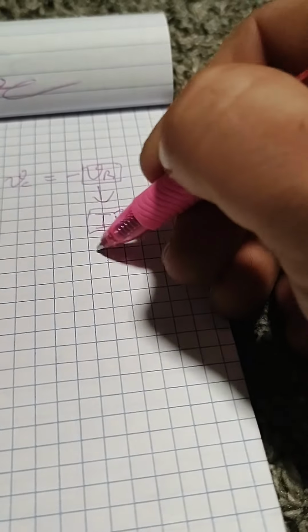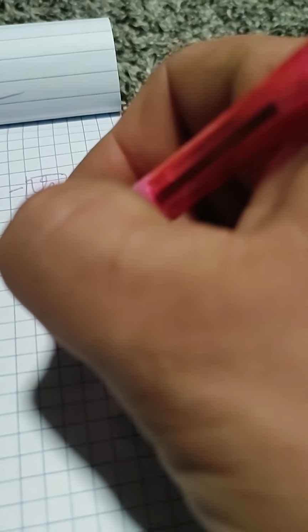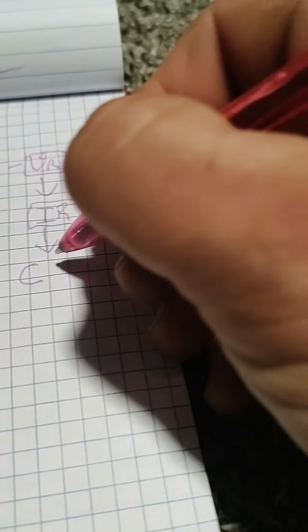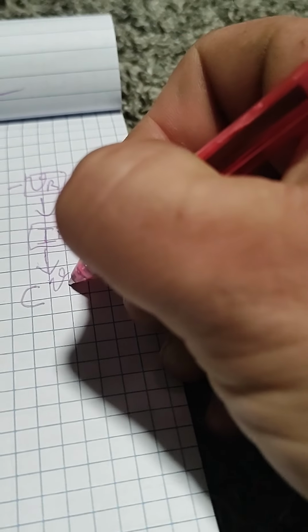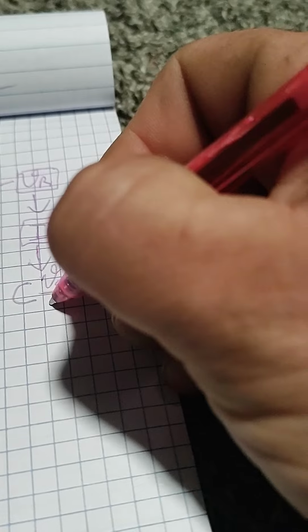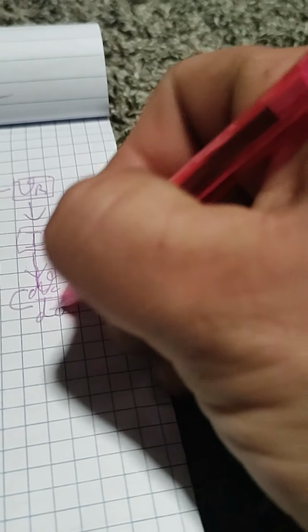So what is I? Let's figure out what I is. I is changing over time. So that is the capacitance multiplied by the change in the voltage of the capacitance, dVc, over the change in time, dt.